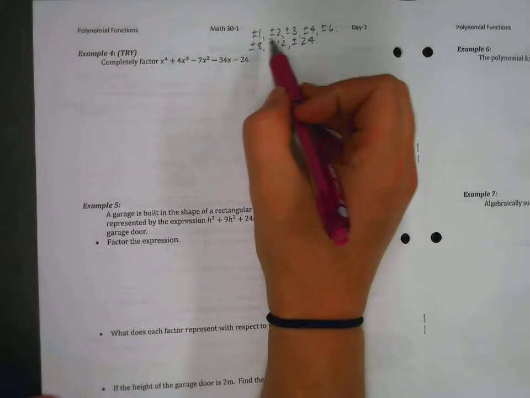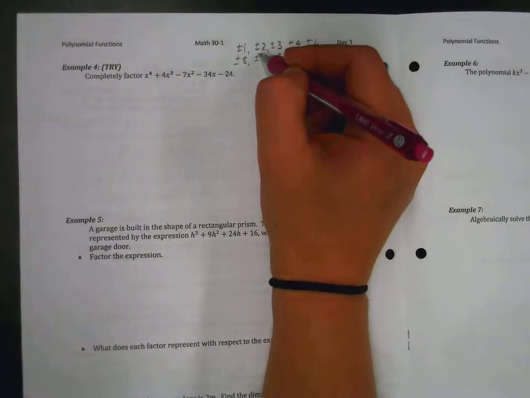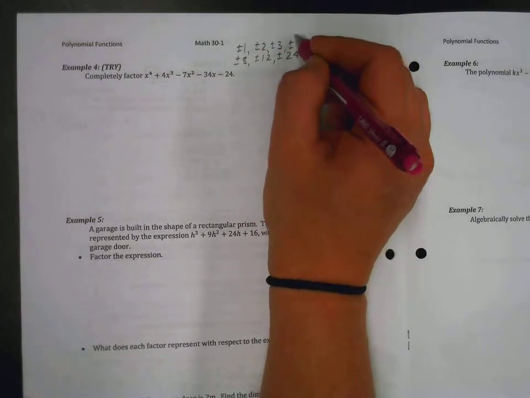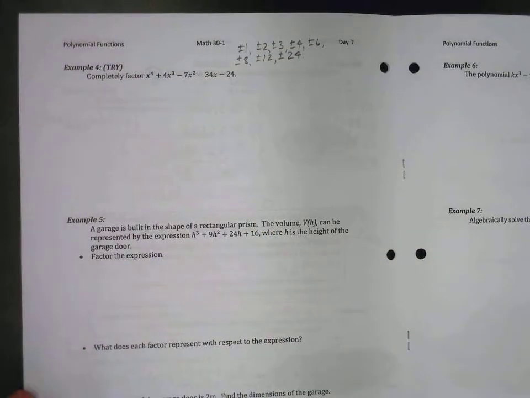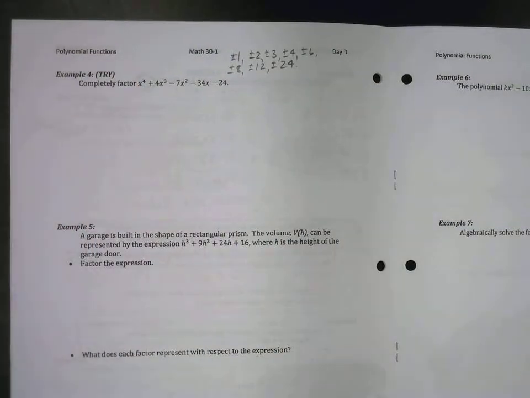These are all the possible factors that could factor into this. And again, I'm just going to start; usually one of the first 4 tends to work. We're not going to give you something where you try 20 different numbers to finally get your first factor.